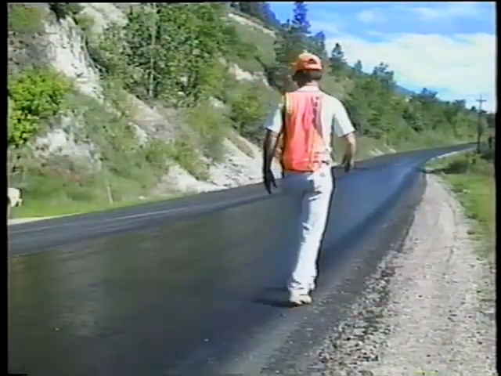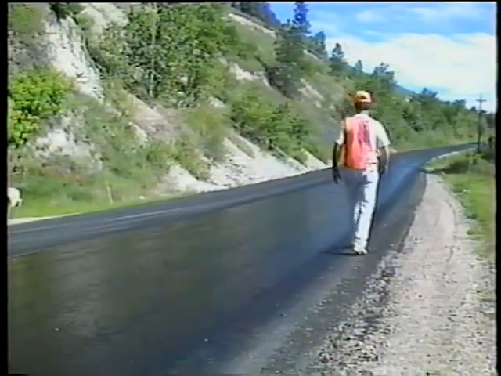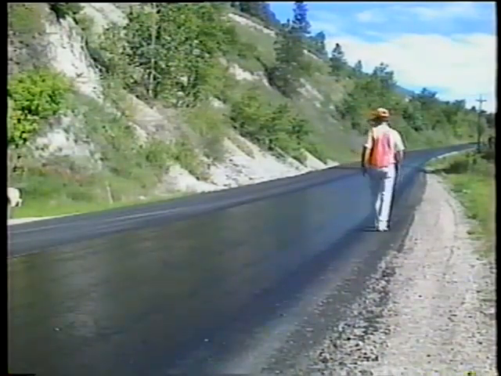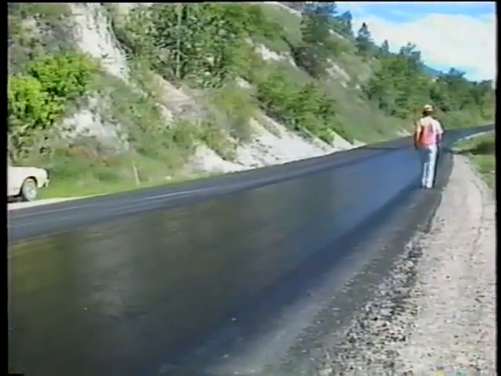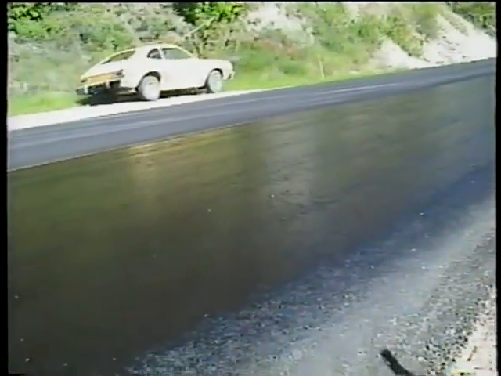Look over the application closely. If you see any bare spots or lightly covered areas, stop the distributor and get the problem corrected. It could be just one plugged or misaligned nozzle, so make the necessary adjustments.